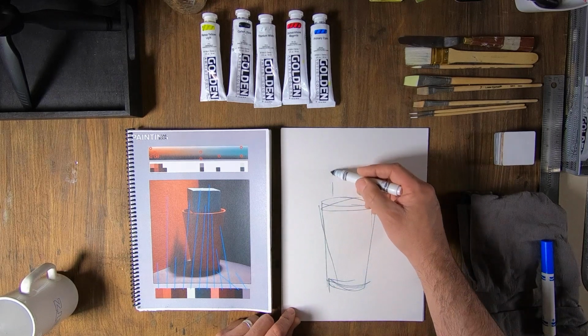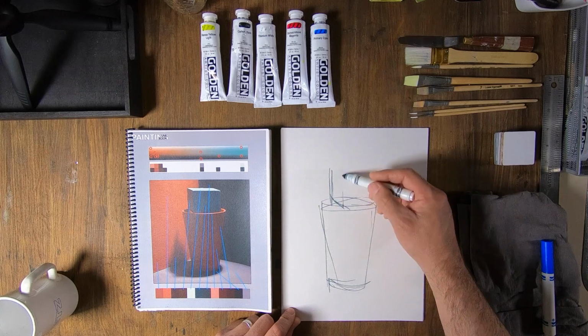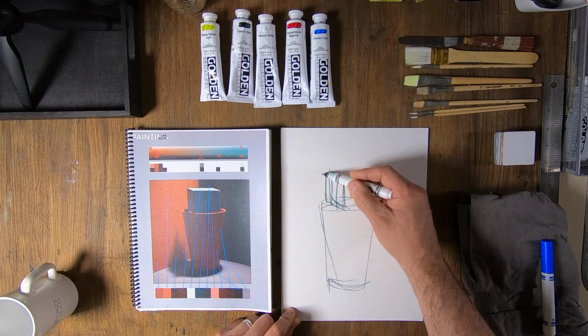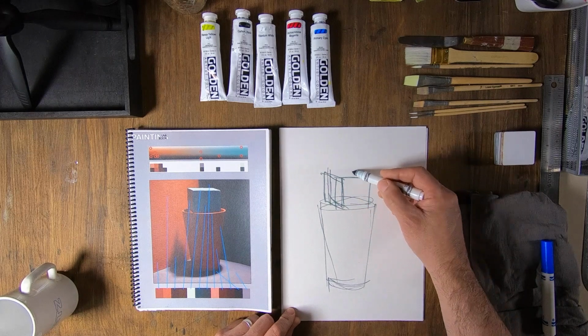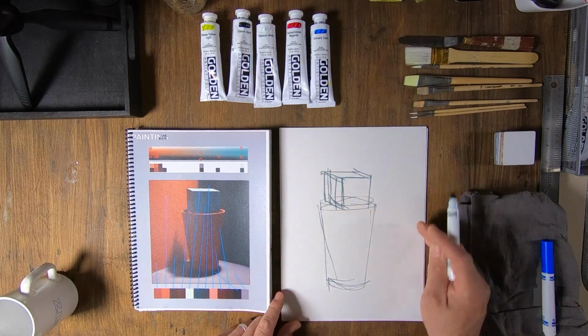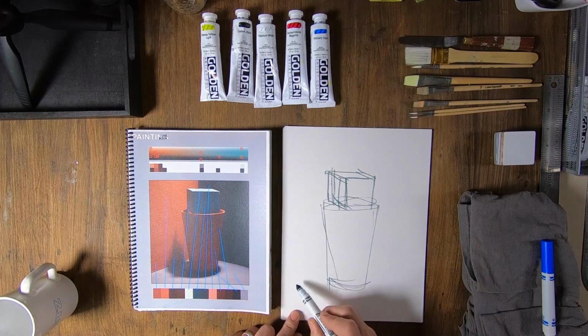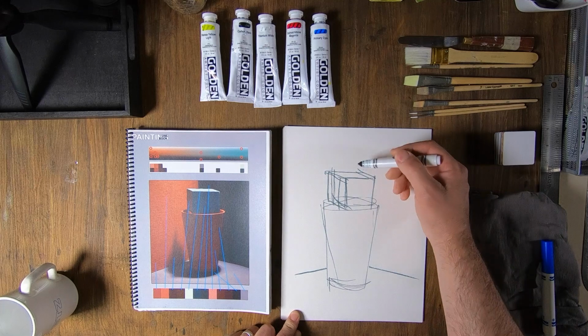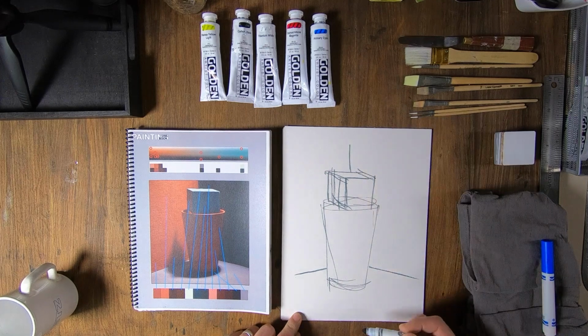And I put my box on top of it. And I'm not going to worry too much about exactly where it's touching and how it all fits together. I'm just going to rough this in, where the floor and the wall meet, and where the wall meets.